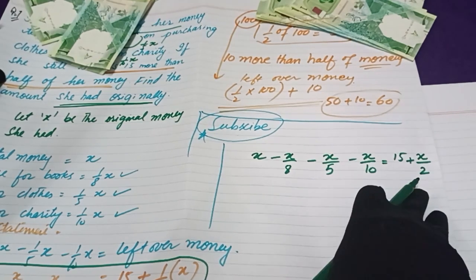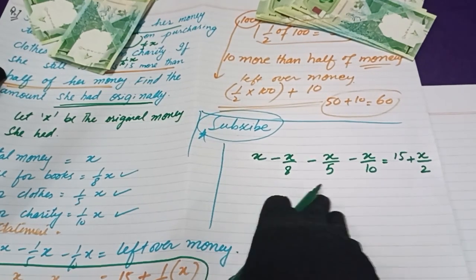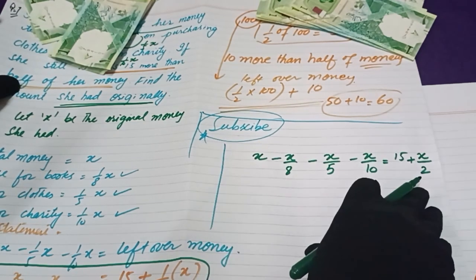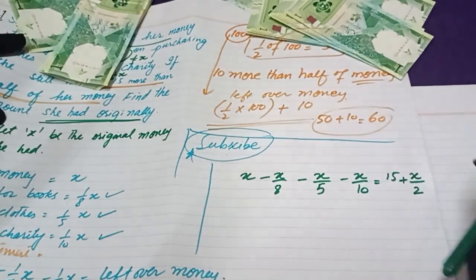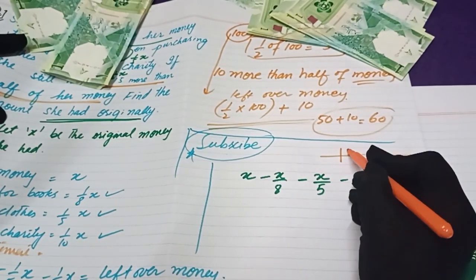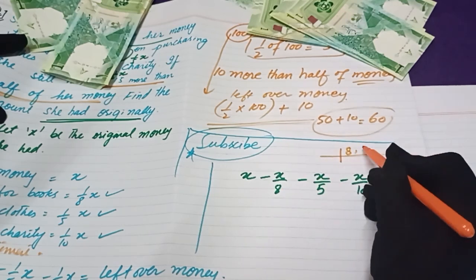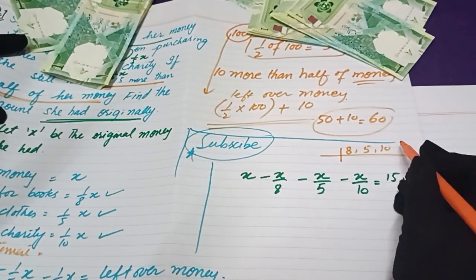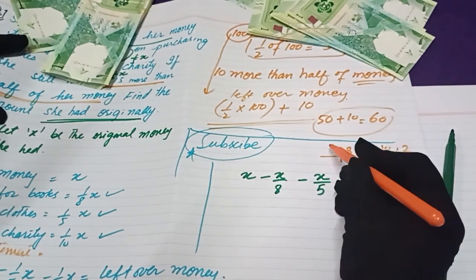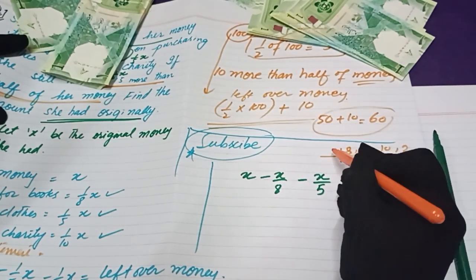Now for solving this, all the algebraic fractions are here. For solving this, it's better to take the LCM of the denominators. Here I can take the LCM of only the denominators 8, 5, 10 and 2. So the most common factor is 2.